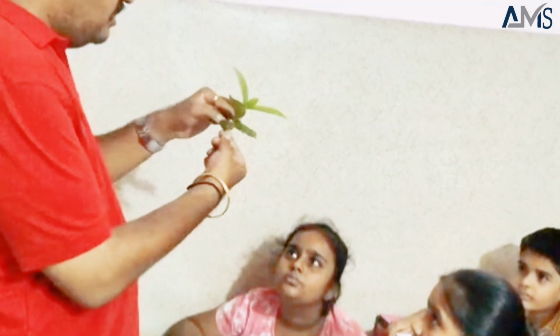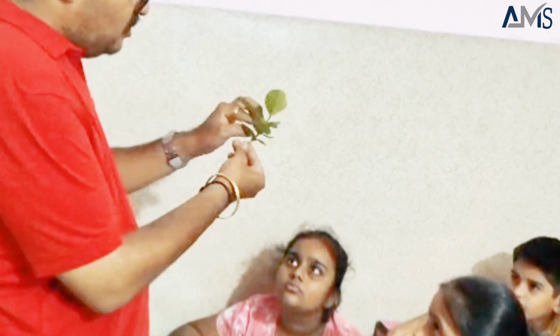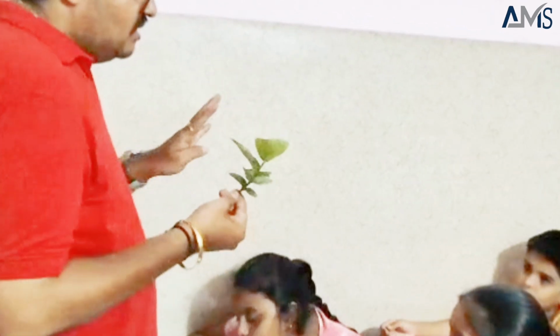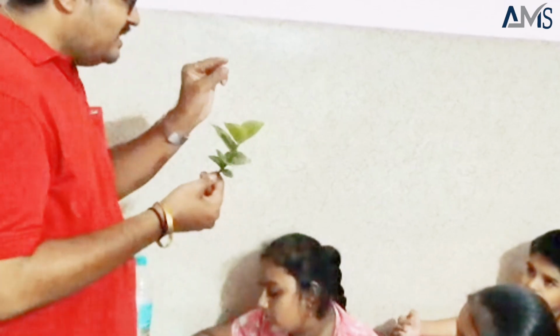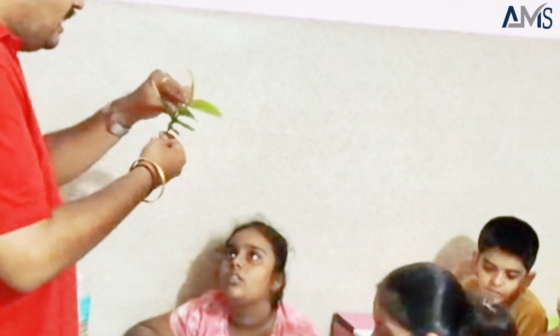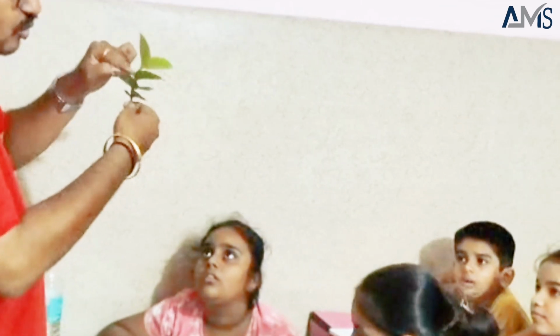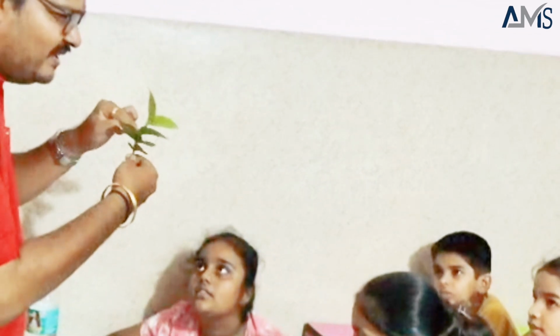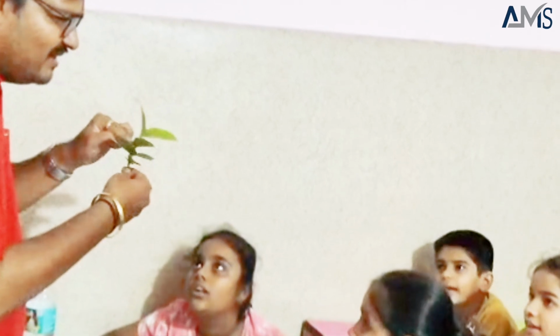This is another node. This is another node. This is another node. So there are in total how many nodes? 4. Since it's a region, we call it the nodal region. The area in between the two nodes is called the internodal region. Easy? Understood?